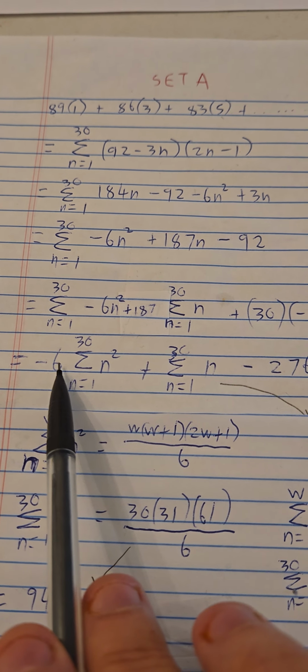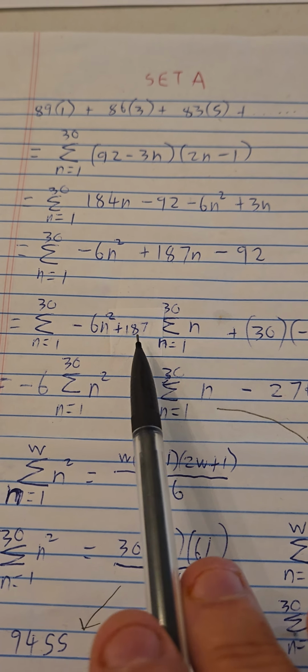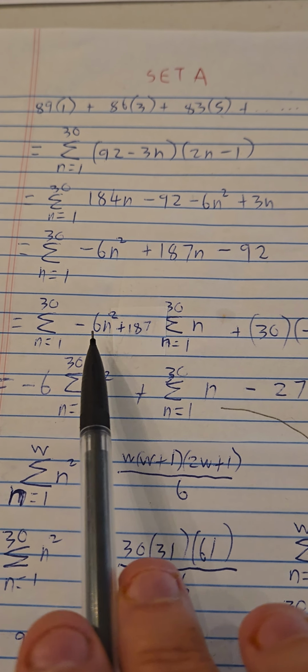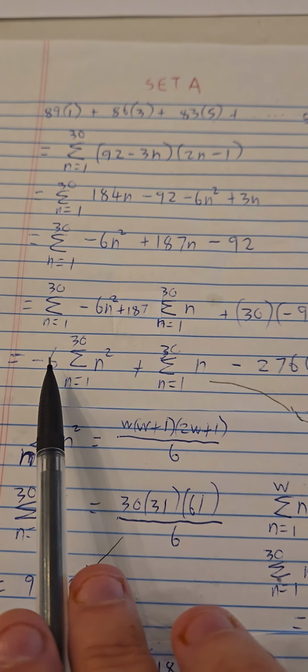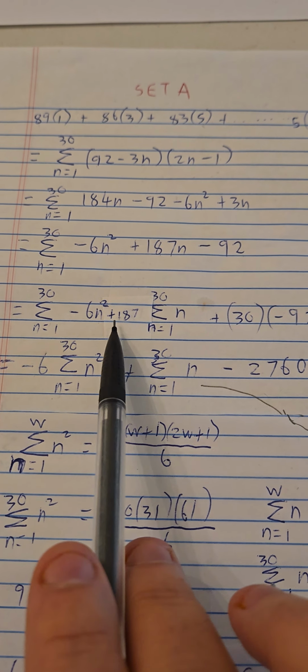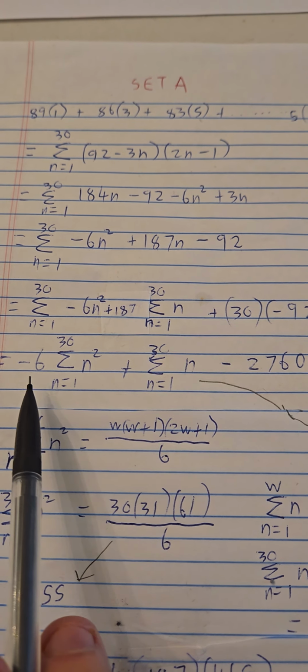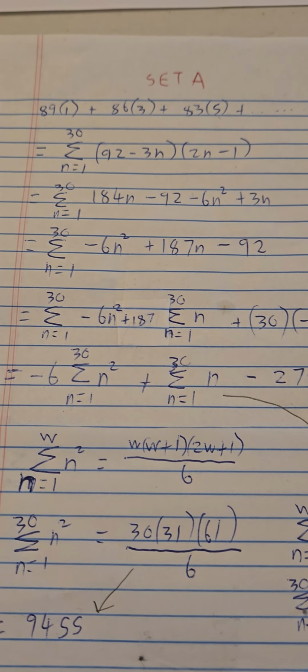I did something, it's not a mistake, it's a little bit inconsistent. Here I took out 187 over here. Here I took out minus 6 the next step. It's more logical to do them both at the same time. Either take them both out as a common factor now, or take them both out a step later. It just sounds logical to do it at the same time.